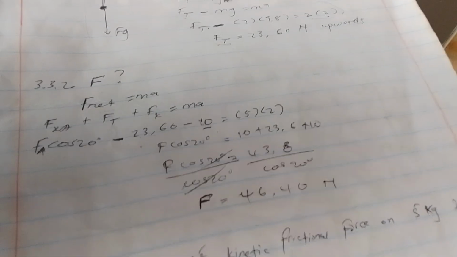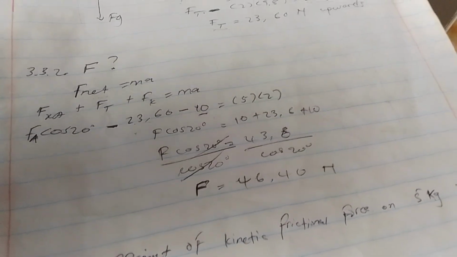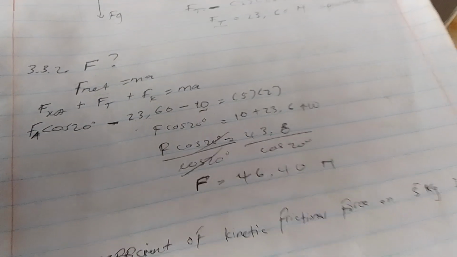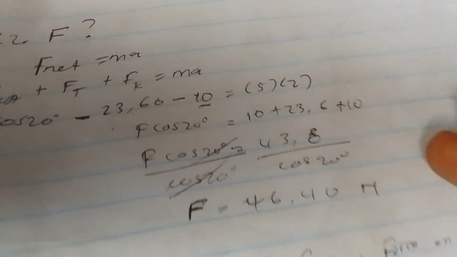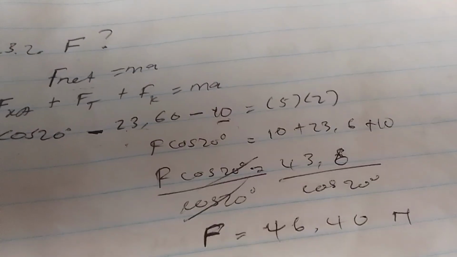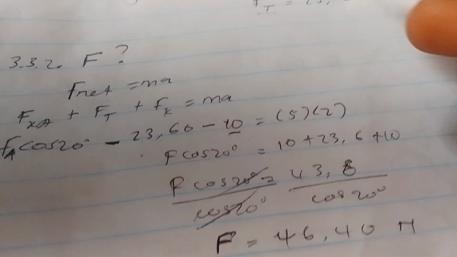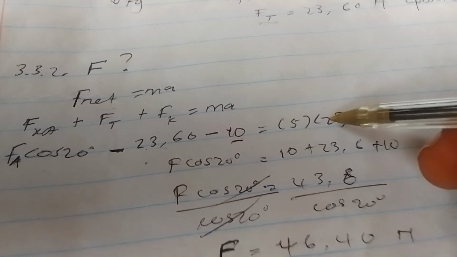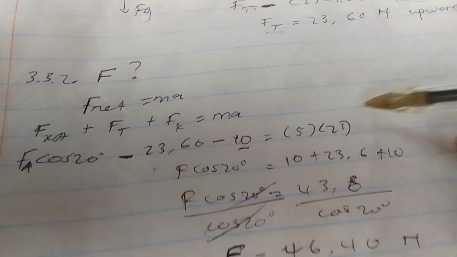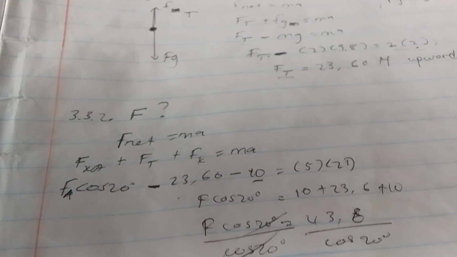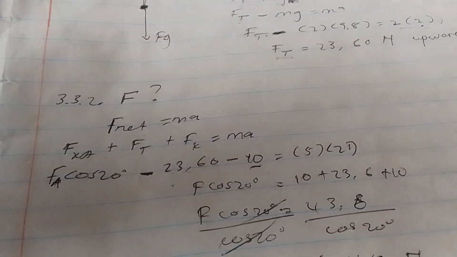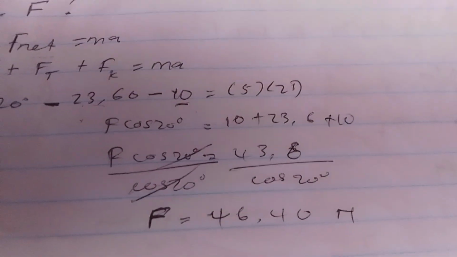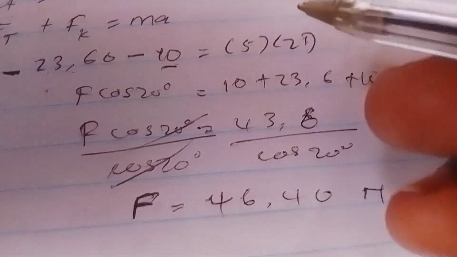The acceleration you find on one block is the same as on the other block. So our acceleration, which was given, is 2 also here. On our 2 kg block, when we calculated the tension, we said the acceleration is 2. And now on our 5 kg block, it is also 2.